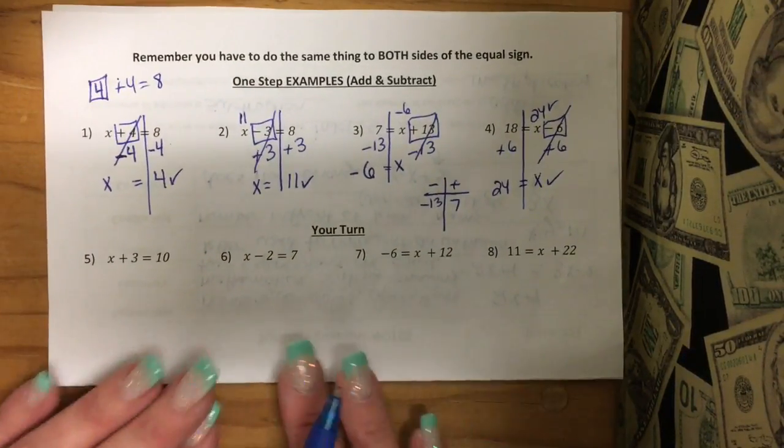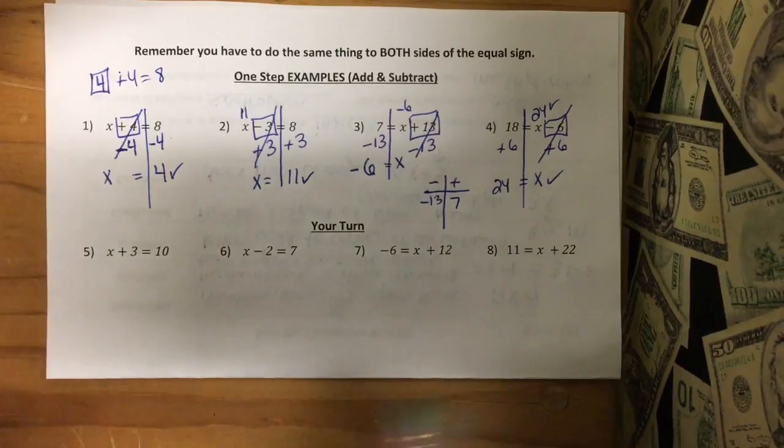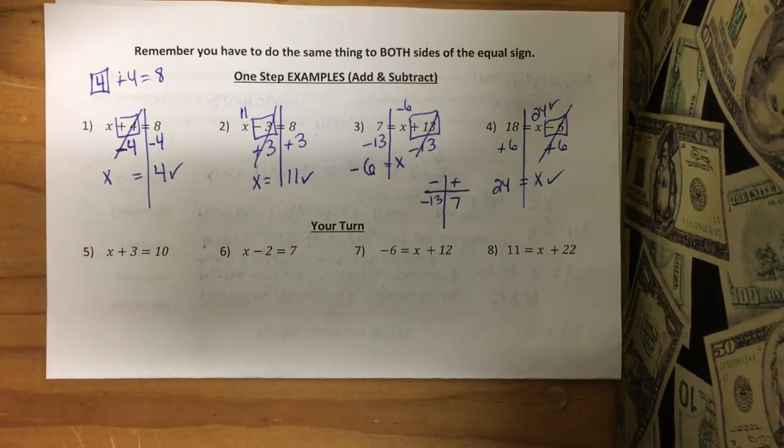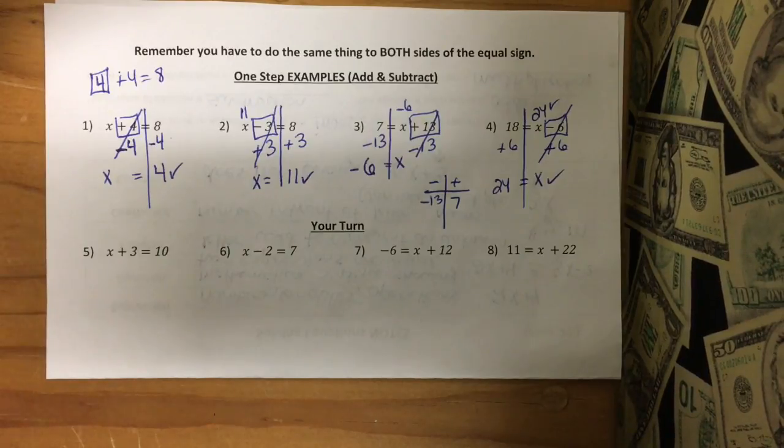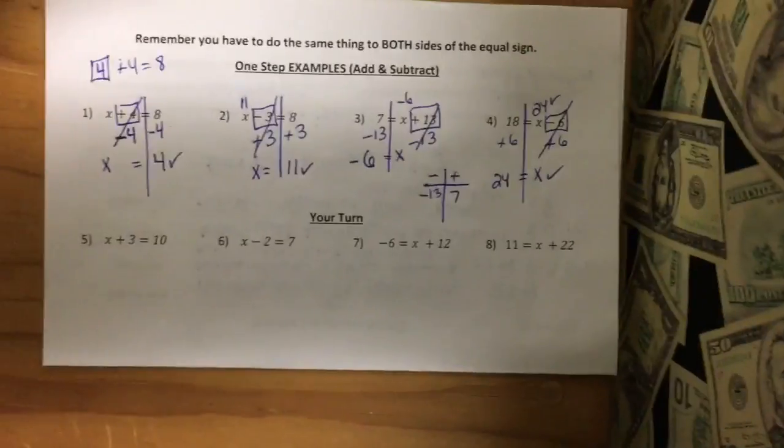Okay, so I worked 4 examples with you, all right? So you pause the video and you work the rest on your own so that you will know what you're doing, and then check back to make sure you got the answers correct.